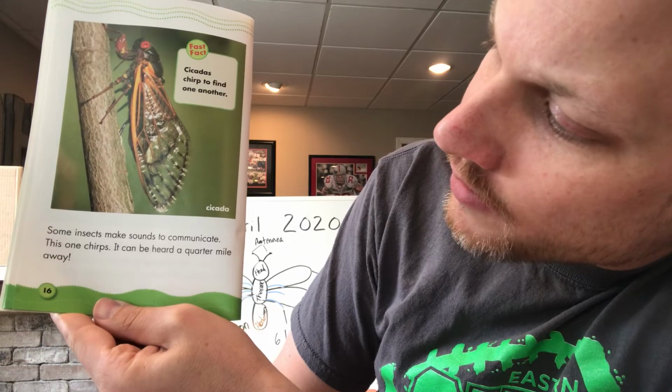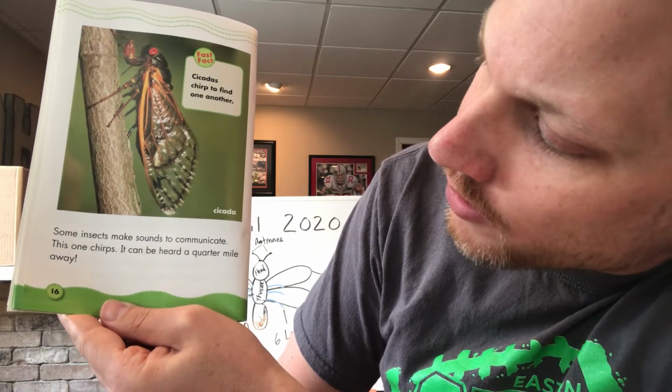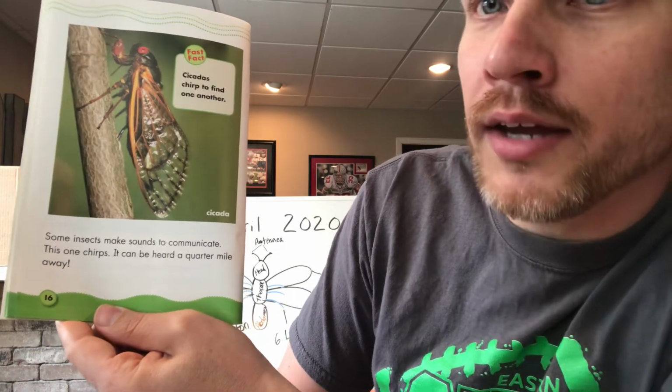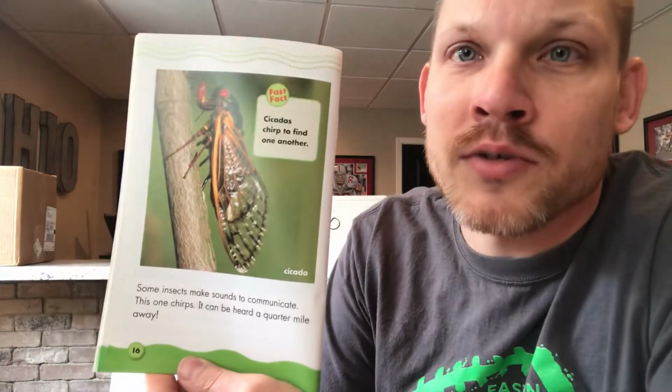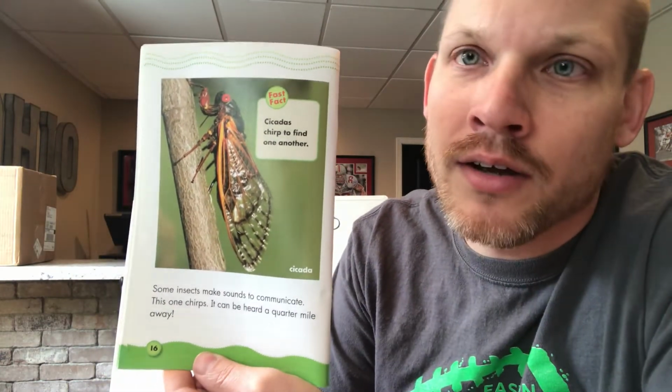All right. Some insects make sounds to communicate. This one chirps. It can be heard a quarter mile away. Okay, now a quarter mile from our school is like from our school to McDonald's. Okay, maybe not quite that far. Okay, but these are cicadas.